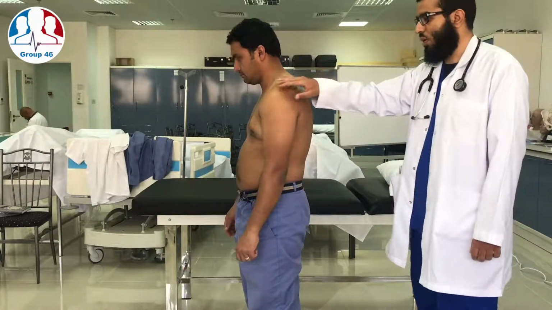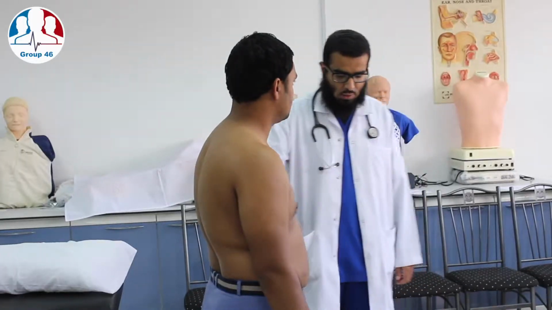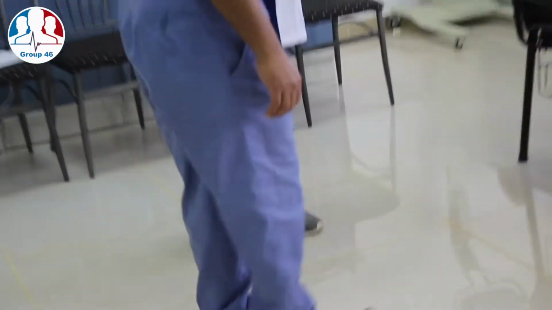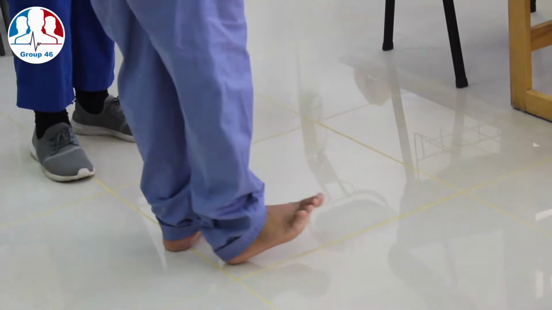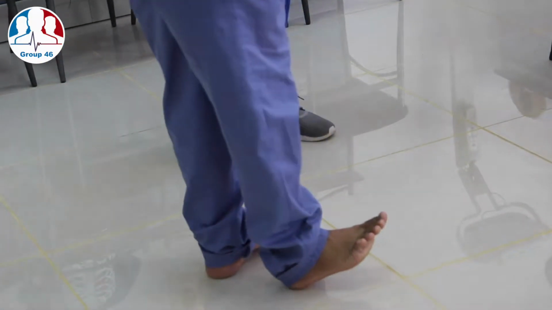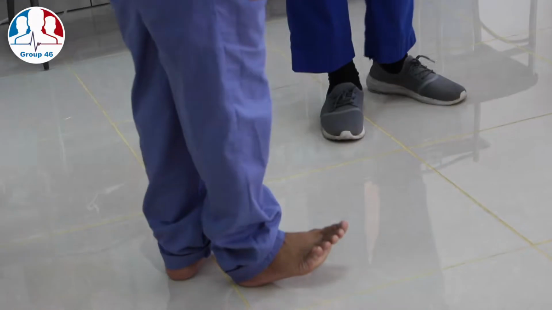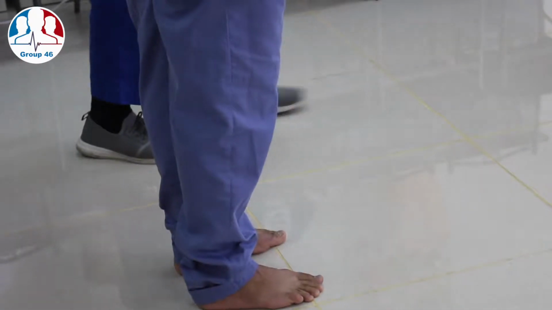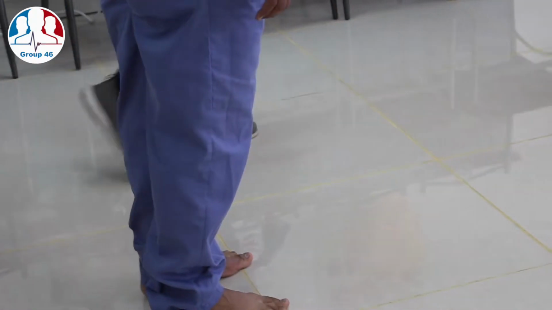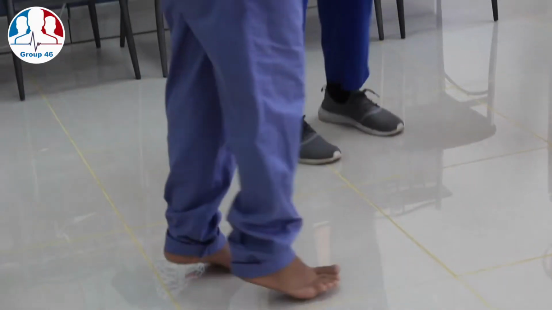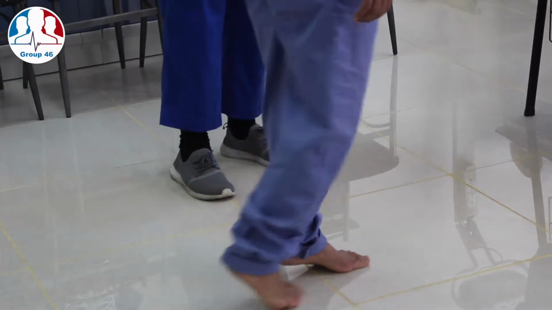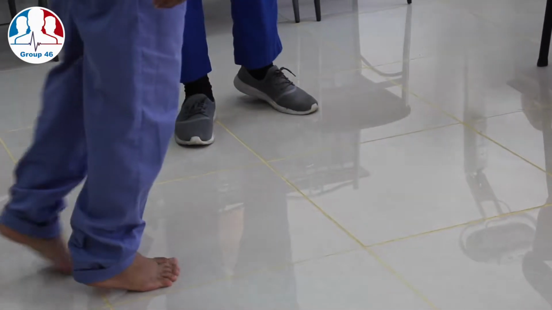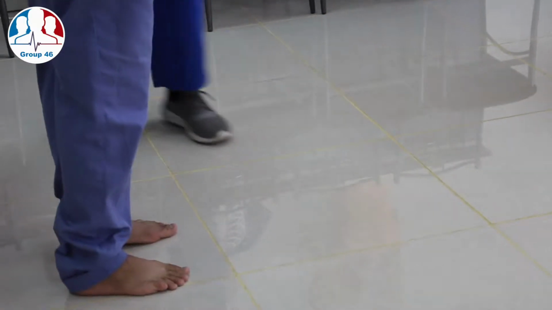After that, you should ask the patient to walk. You should ask the patient to walk on the back of his feet, then ask him to get back again. This is to determine if he has any L5 weakness. Then you should ask him to walk on the tip of his toes. And this is also to demonstrate if he has any S1 weakness.